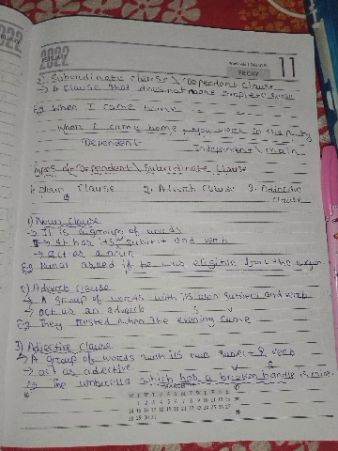Next, we have the adverb clause. It is also a group of words, but with its own subject and verb, and it acts as an adverb. Okay, so example: they rested when the evening came. When the evening came is the adverb clause here, and you can see evening is the subject and came is the verb, so it is a clause.